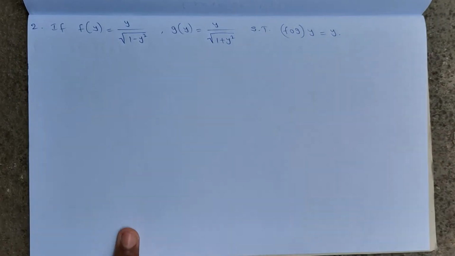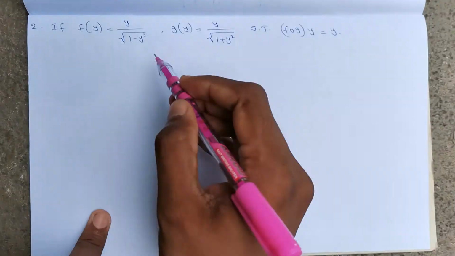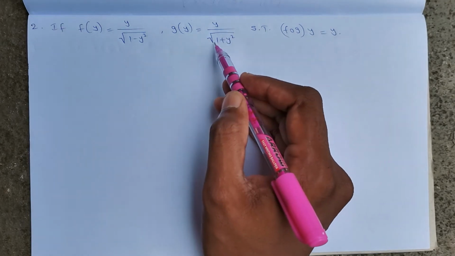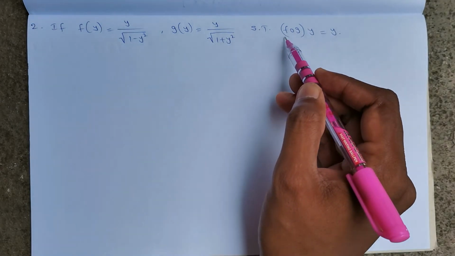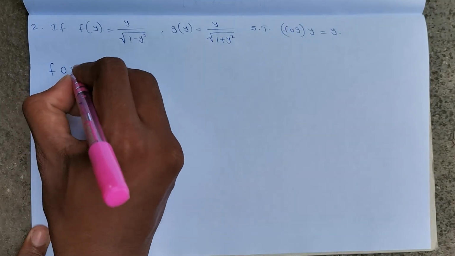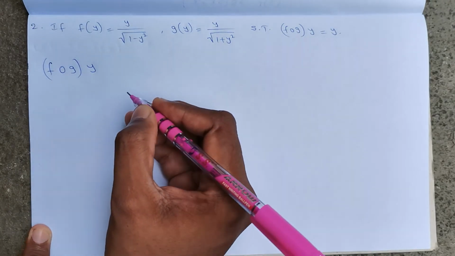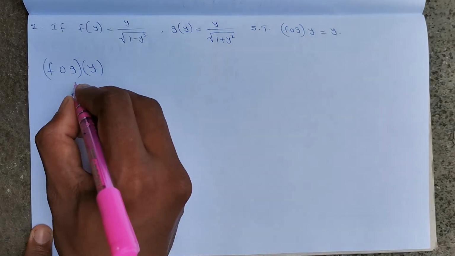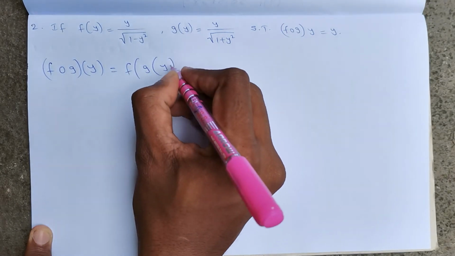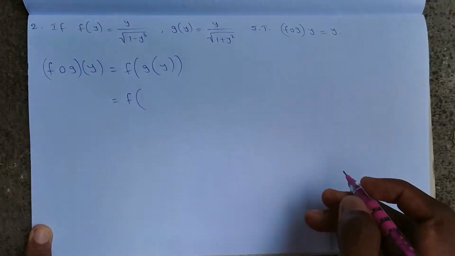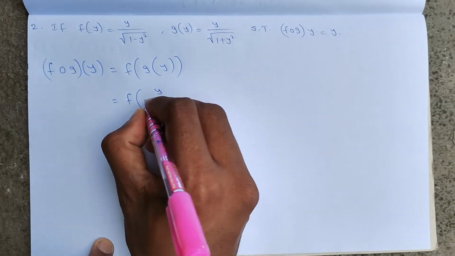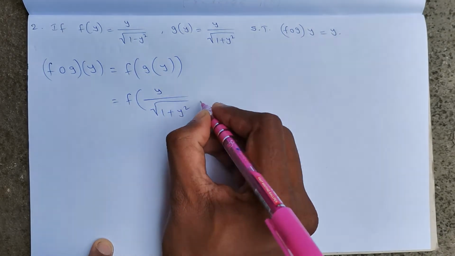Okay, the second bit is, if f of y is equals to y divided by under root 1 minus y square, and g of y is equals to y divided by under root 1 plus y square, then show that f of g of y is equals to y. So he gave here f of g of y. This f of g of y is the same as f of g of y, which is equals to f of, what is the value of g of y? He clearly mentioned it as y divided by under root 1 plus y square.